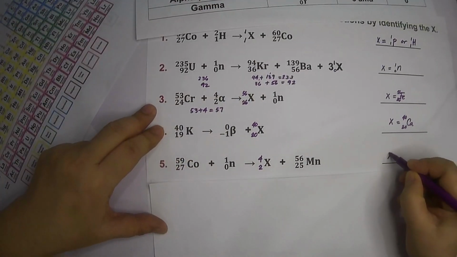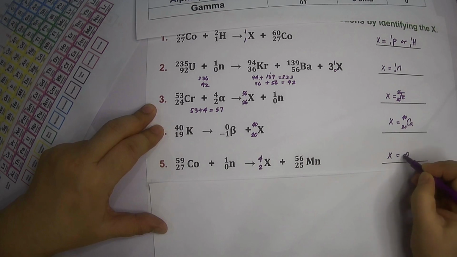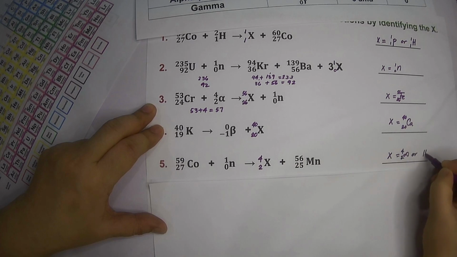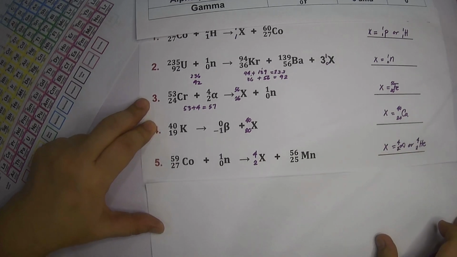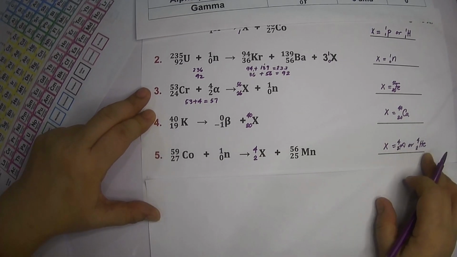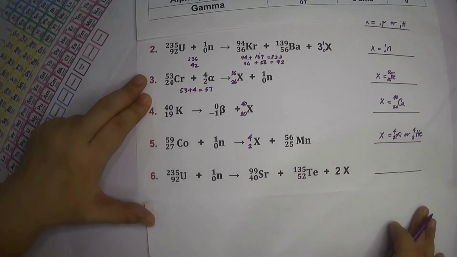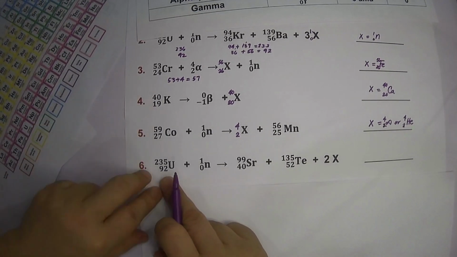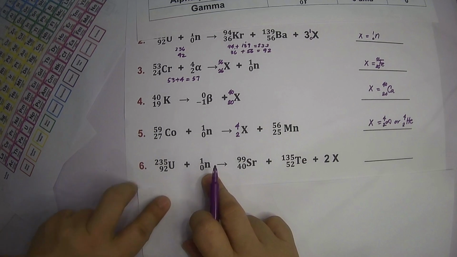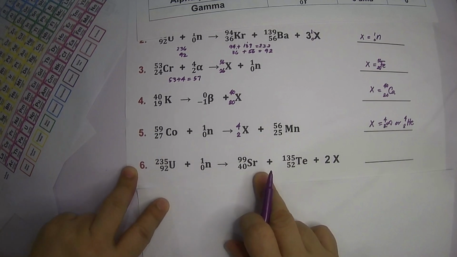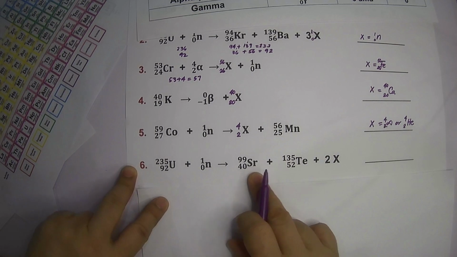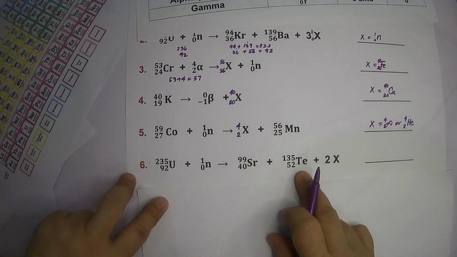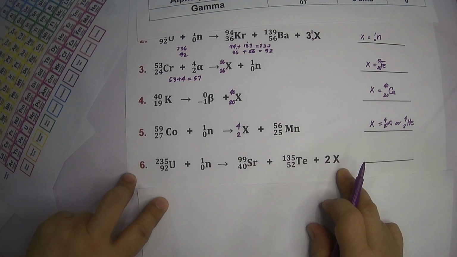Okay, therefore your X is an alpha particle with a mass of 4 and a charge of 2, or you have the helium atom, a charge of 2 and a mass of 4. Okay, the alpha particle can be represented by a helium atom. Okay, for the last number, we have uranium-235 bombarded with a neutron. And the product is strontium-99 and tellurium-135 plus 2X.